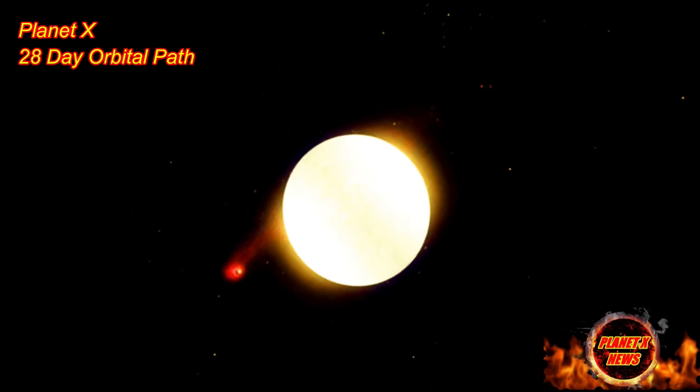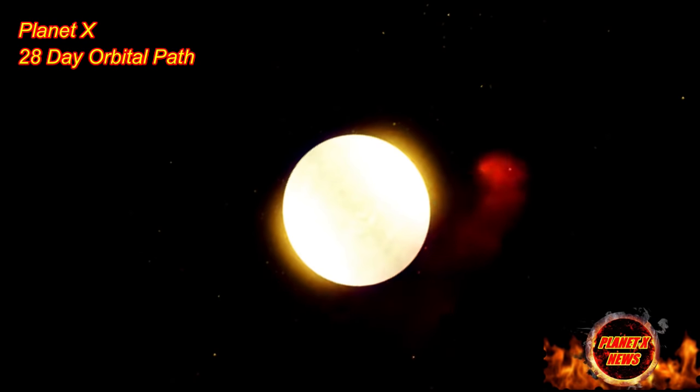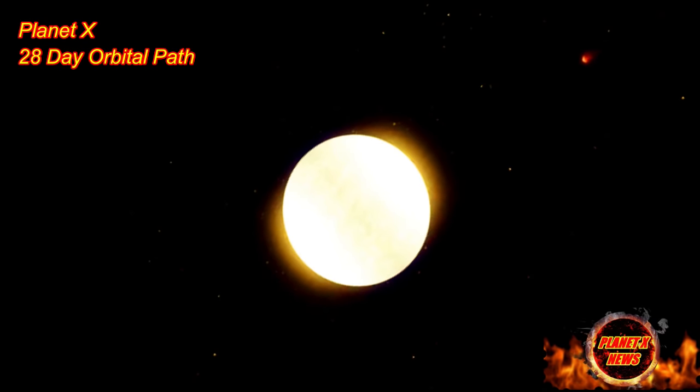And if you pay attention to the red trail following behind the object, you can see that it's not always there. It is only there when it passes close by the sun.